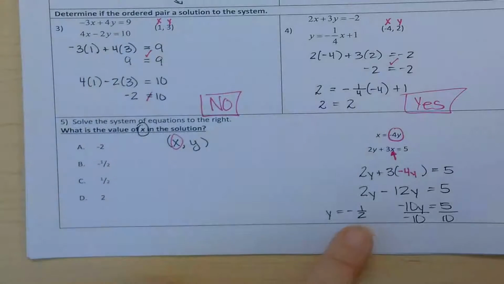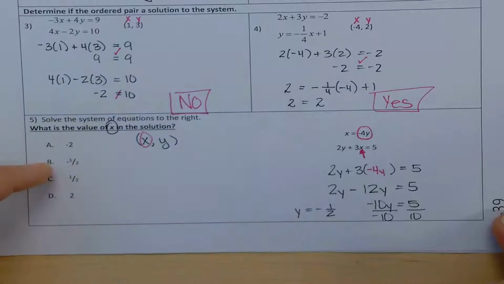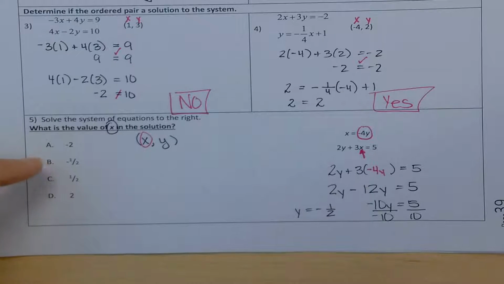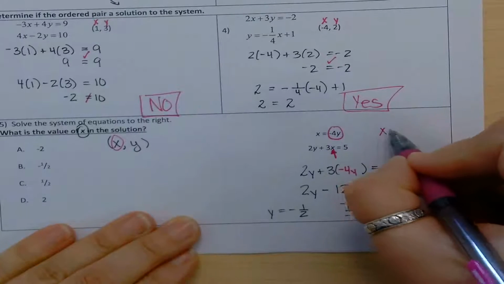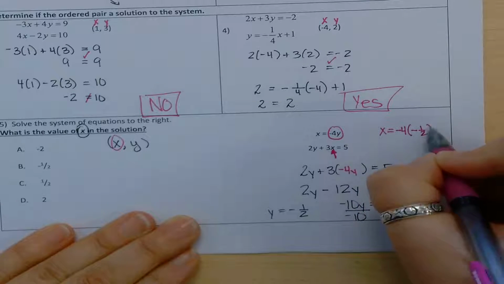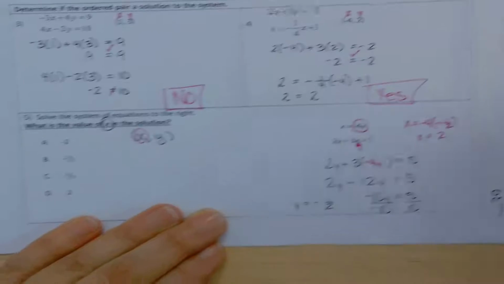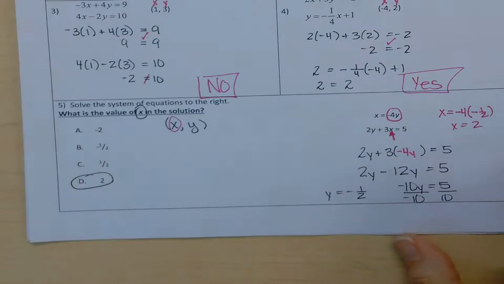So we don't run into fractions a lot, but you can actually get fractions here. And that fraction's right over here, and you're tempted to go say that's my answer, but that's what y equals. To find what x equals, I need to go back and plug in and say -4 times -1/2 is 2. So my answer is actually D here, because it's asking for the x part of the solution.